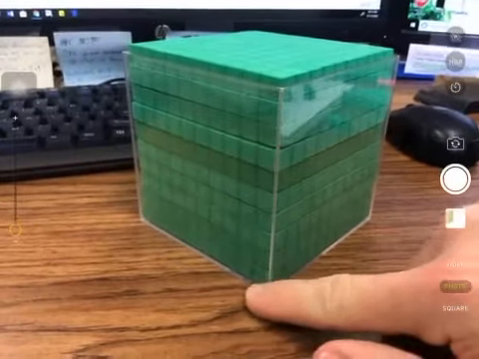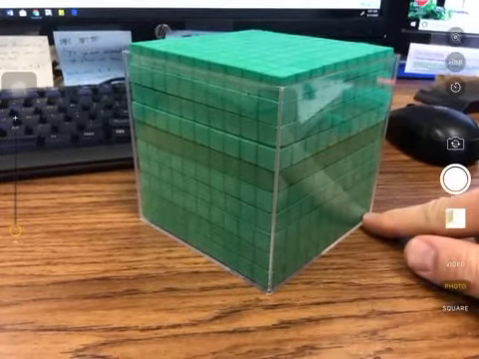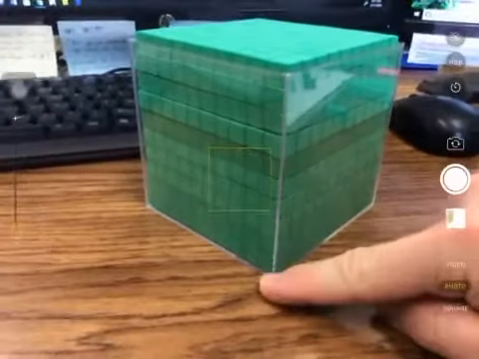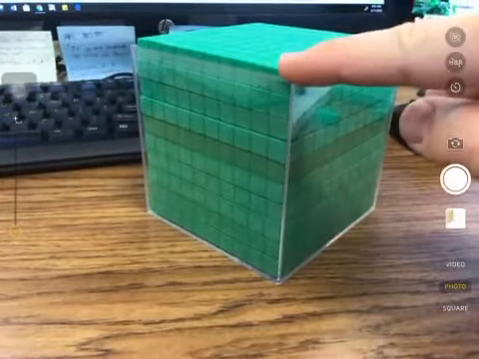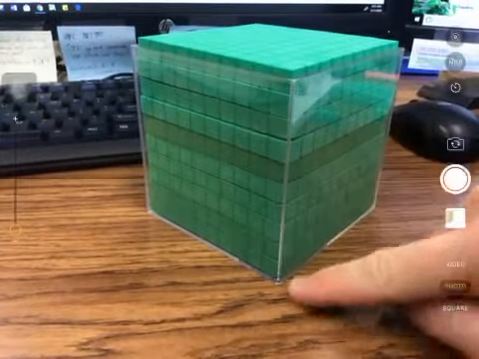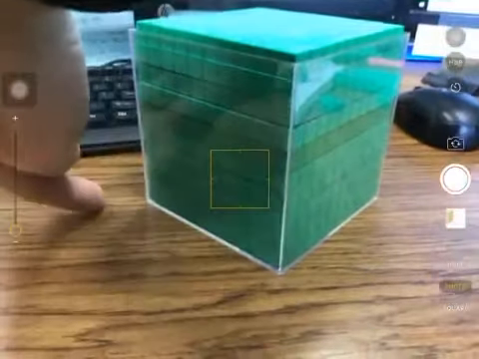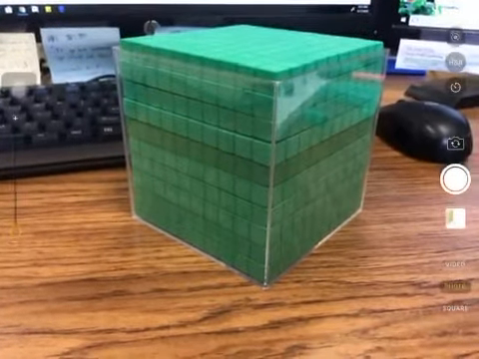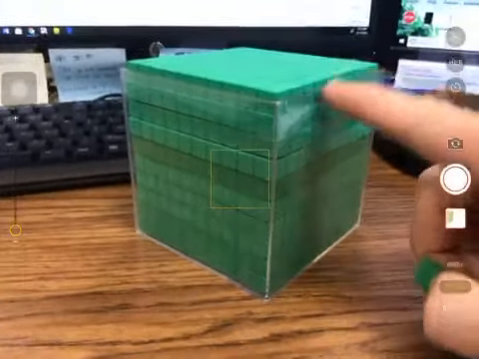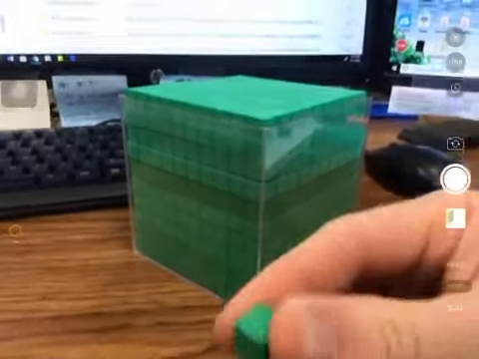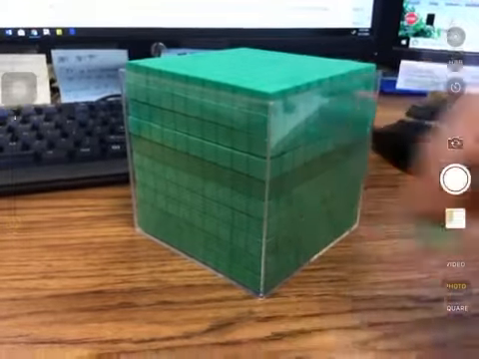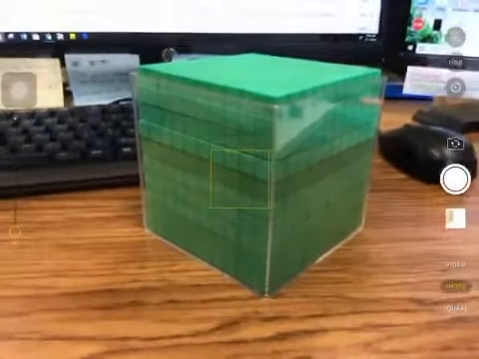We already figured out this is 10, figured out this is 10, and we just counted this is 10. So 10 times 10 is 100, times 10 is 1,000. So this shape holds 1,000 cubic units. And that's how volume is measured.